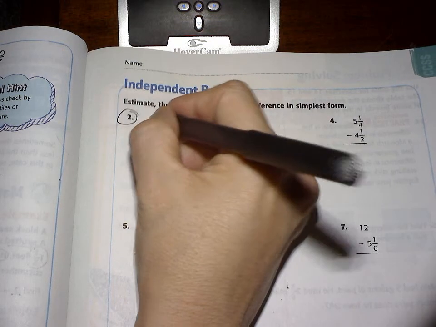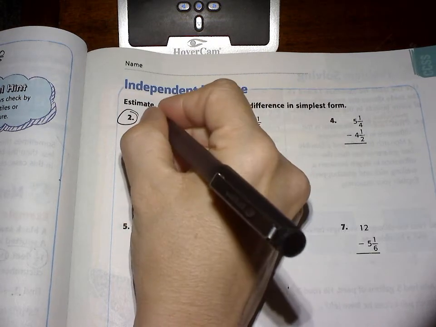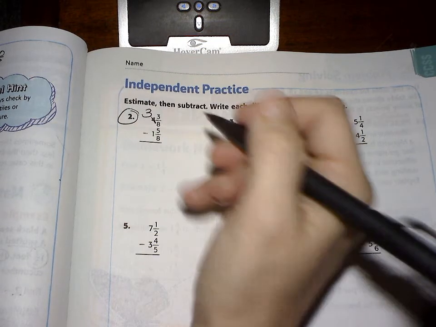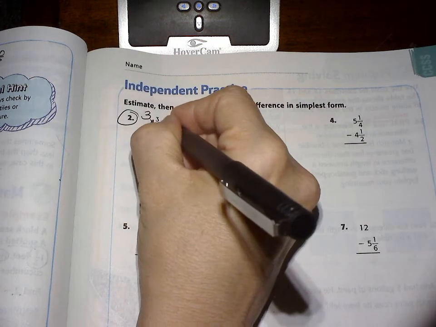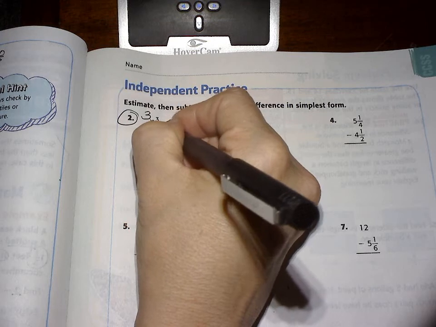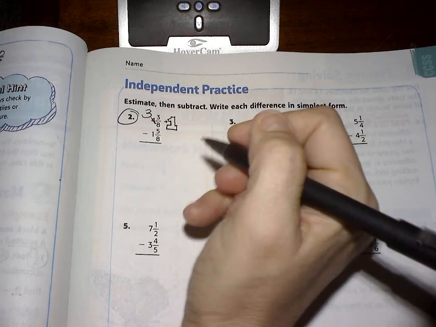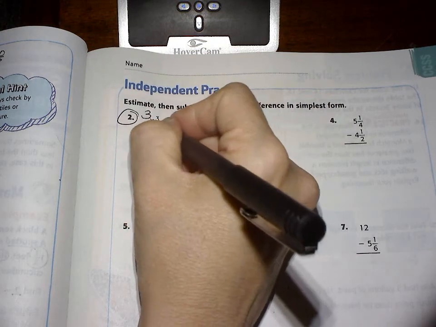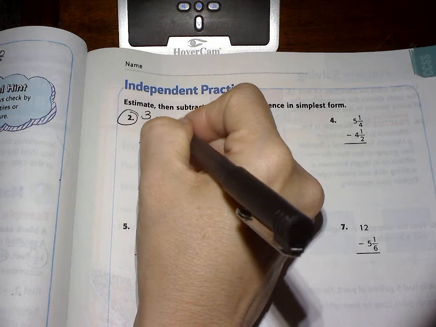So I'm going to borrow 1 whole from this one, and that becomes a 3. Now if I add that 1 whole to that, you don't have to draw the 1 if you don't want to, but it's helpful. We want to keep it in eighths because that's what my denominator is.